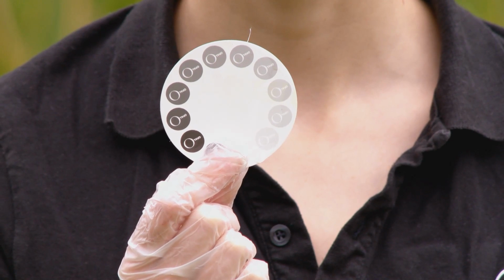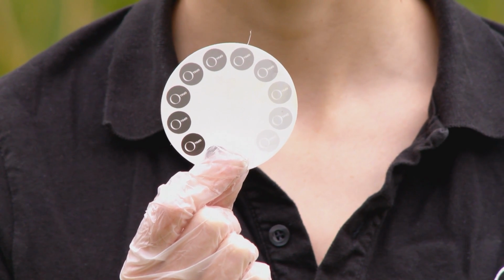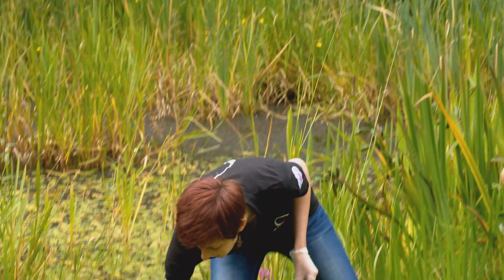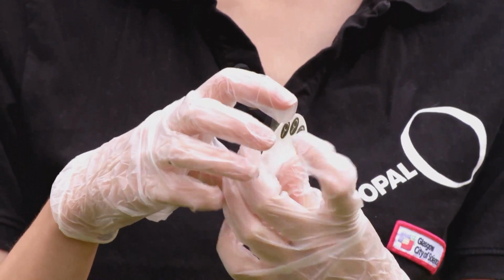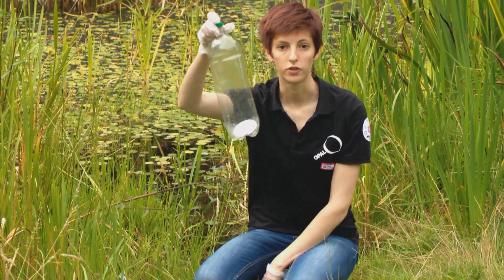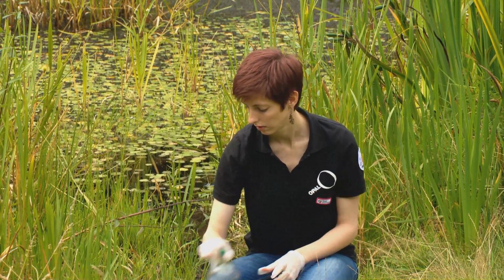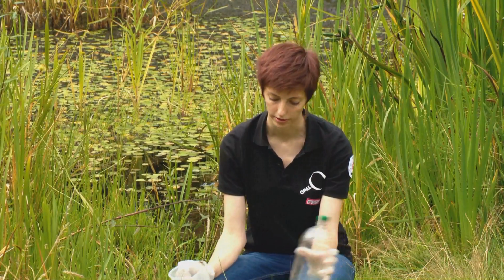First up, we're going to investigate water clarity. To do so, you'll need one of these. This is an opalometer. It's a small disc of card with several circles of varying shades of grey around the outside. You'll need to tape a 1p coin to the back of this disc. And then drop it to the bottom of a 2-litre bottle. Once you've done this, you'll need to fill the bottle with water from the pond.